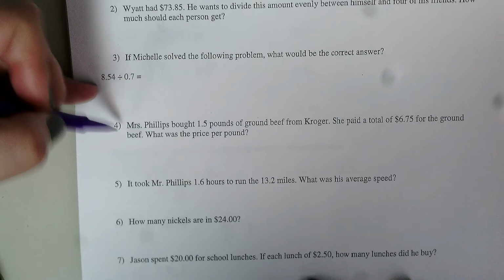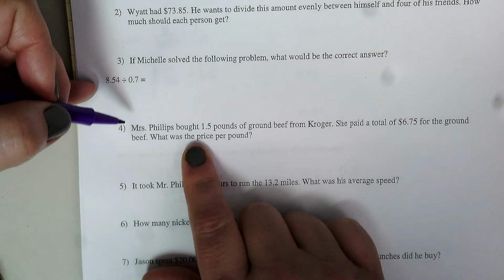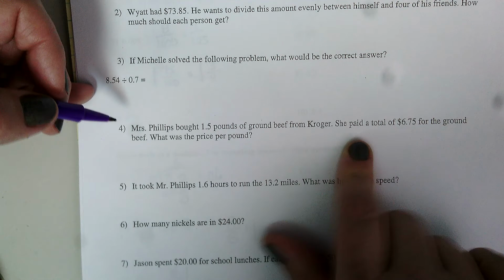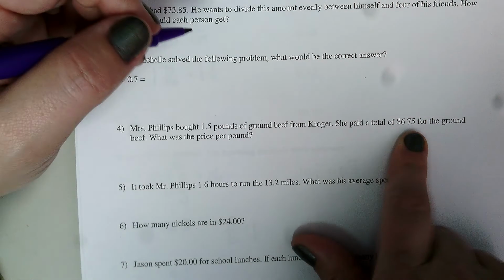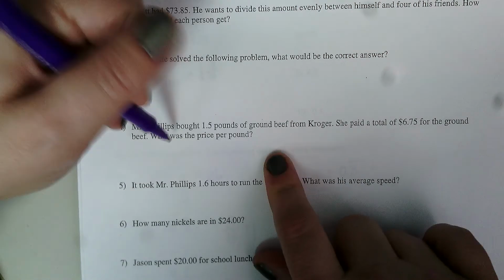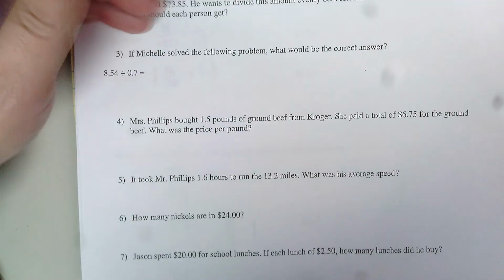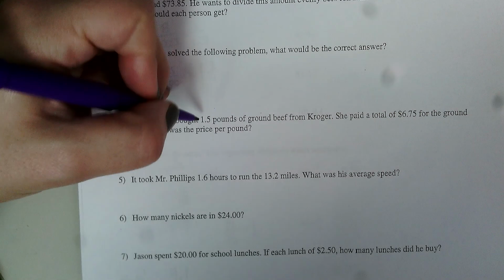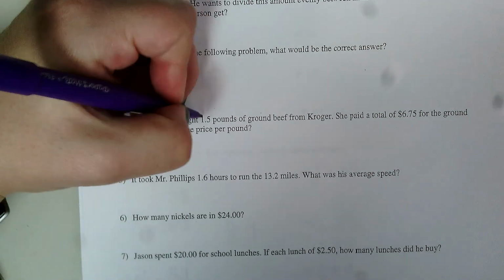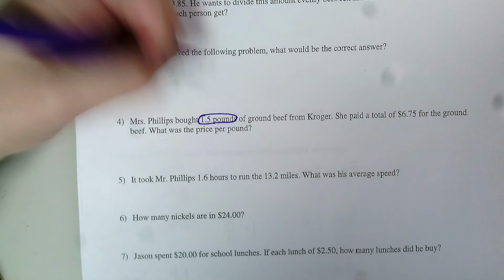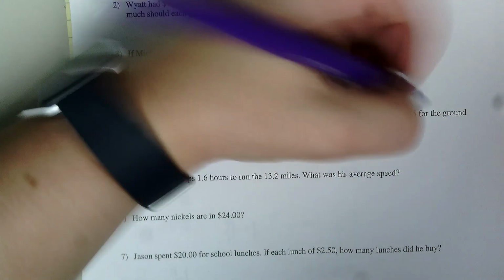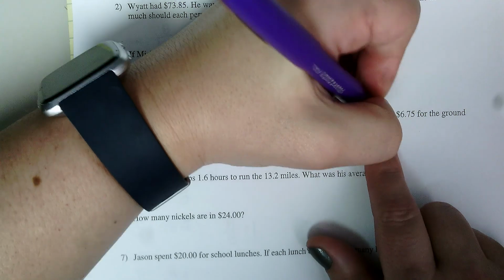So it says Miss Phillips bought 1.5 pounds of ground beef from Kroger. She paid a total of $6.75 for the ground beef. What is the price per pound? Okay, so if I didn't know this is division, I would say, well, she got 1.5 pounds, okay? She bought 1.5 pounds. She paid a total of, and it says a total, right?